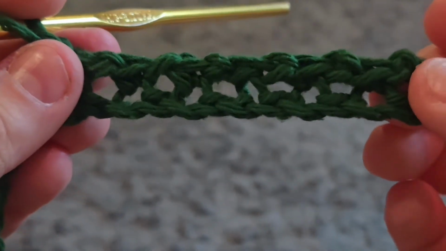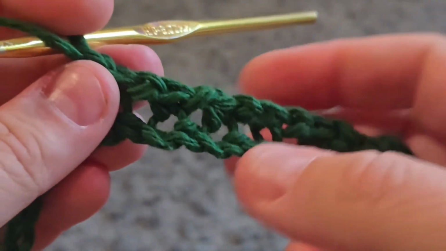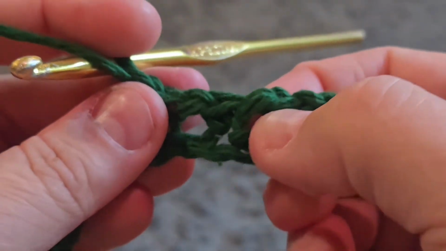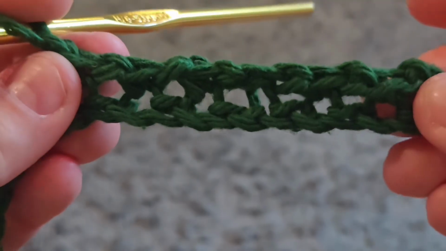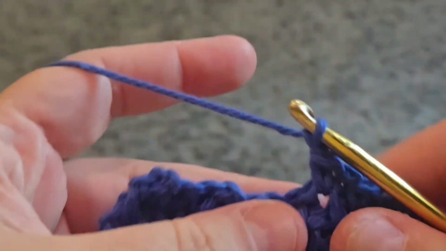You're going to see the holes in between every single crochet. So that right there is a hole, that's a single crochet, okay? Now your V's are forming on top, everything looks good. When you get to that second row is where you actually start doing the repeating of the rows to make the whole pattern.